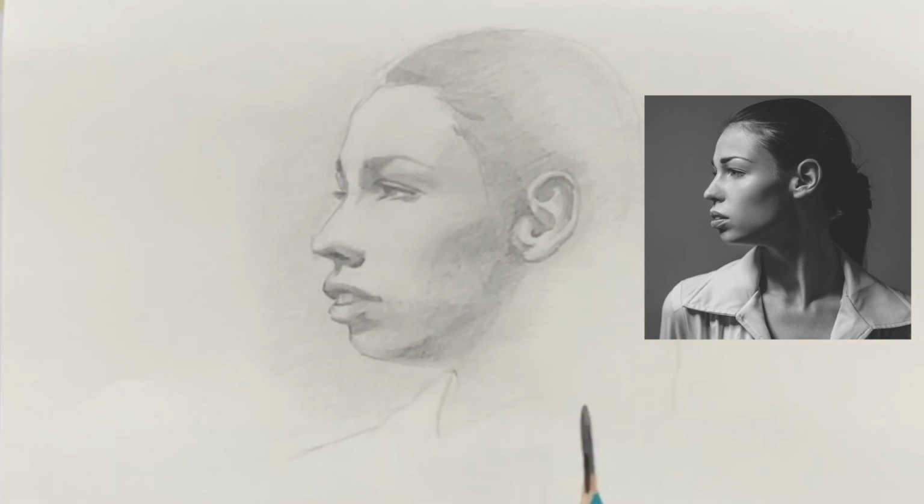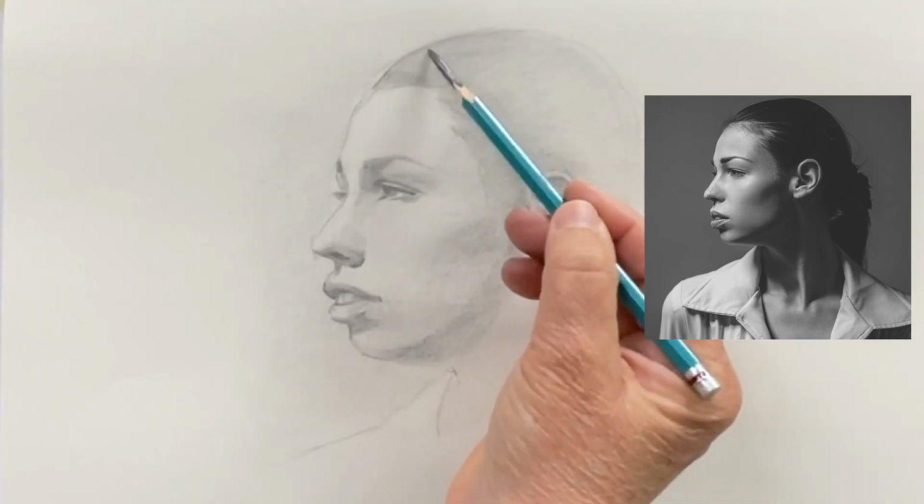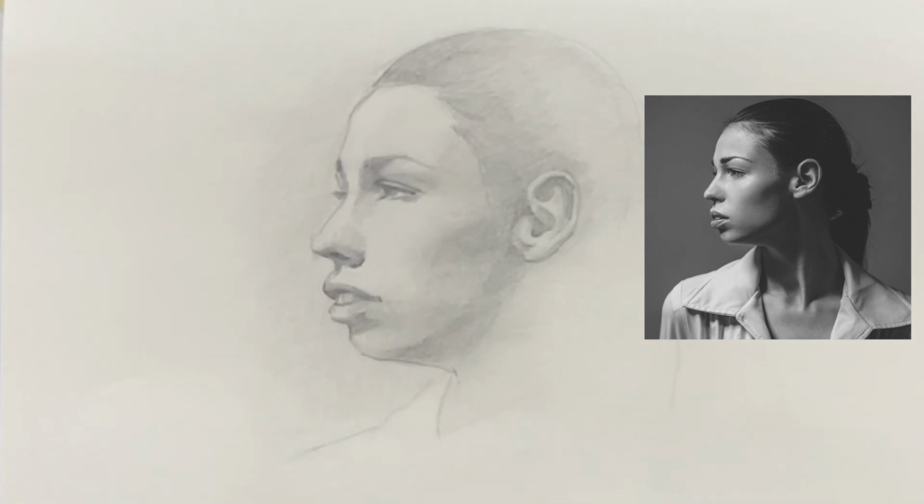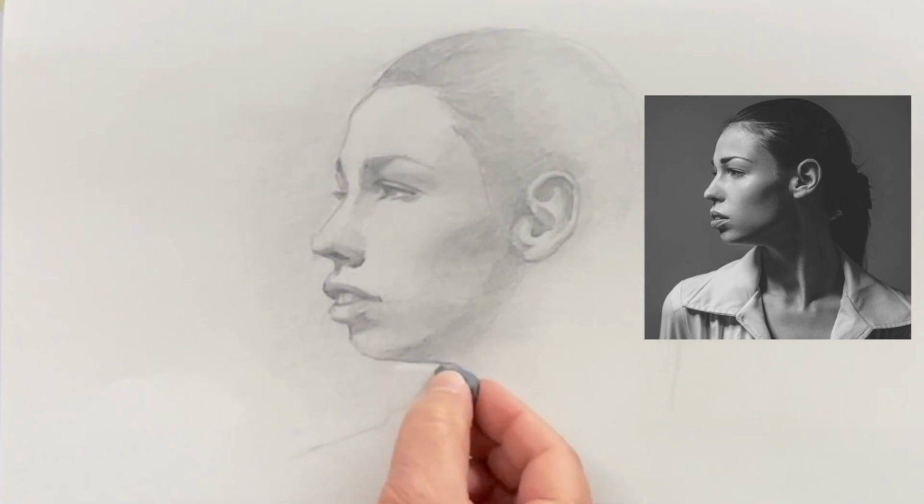Besides smoothing things out with my fingers, at this stage I like to use a cotton cosmetic pad. It's just really nice for helping me to blend areas.